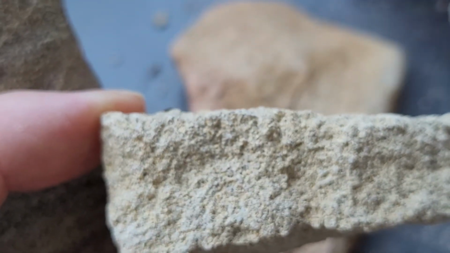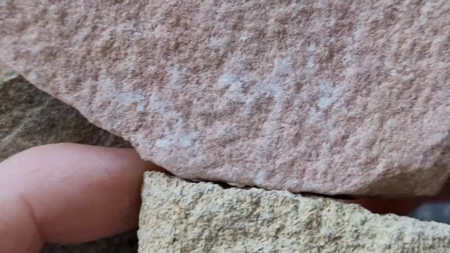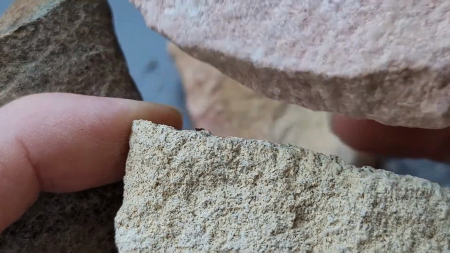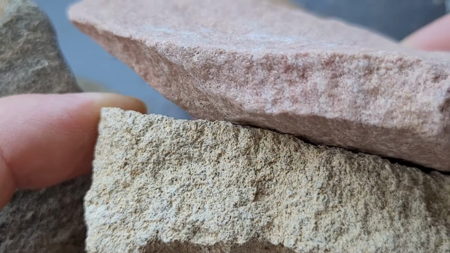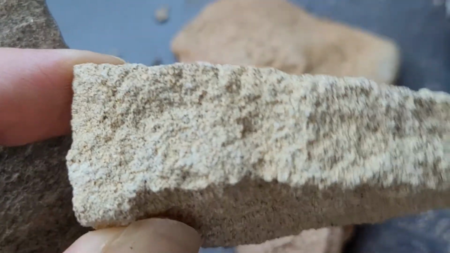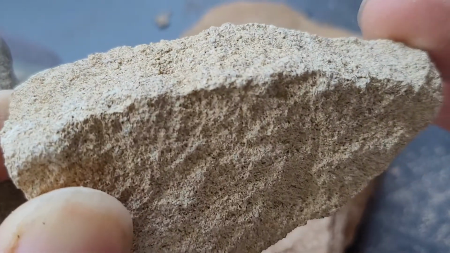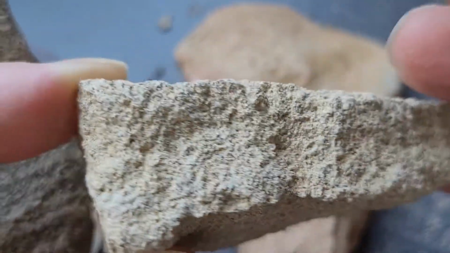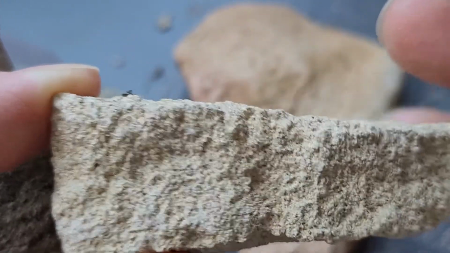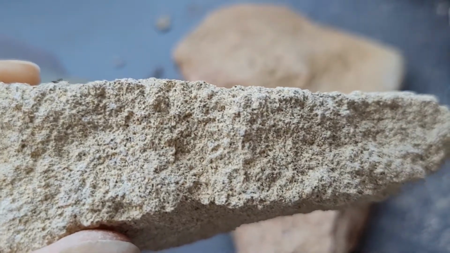So if we have a quartz sandstone, you can see the difference between these two. The quartz sandstone is a lot stronger. It's a lot harder to break. This one pretty much crumbles if you put your fingernail on it. So that's very weak in terms of its strength.